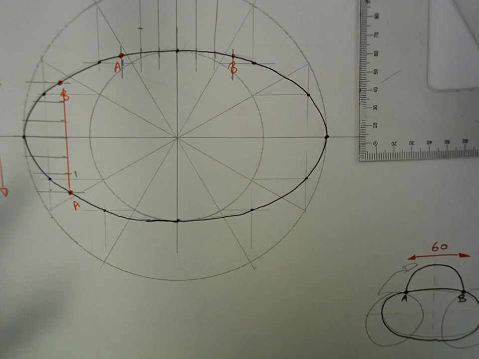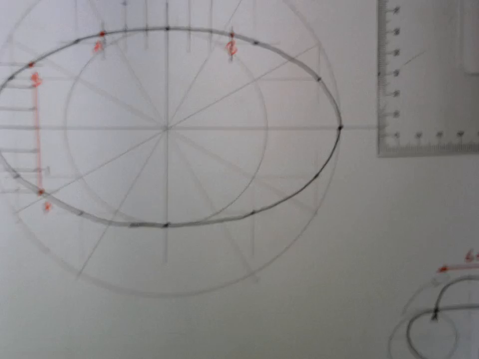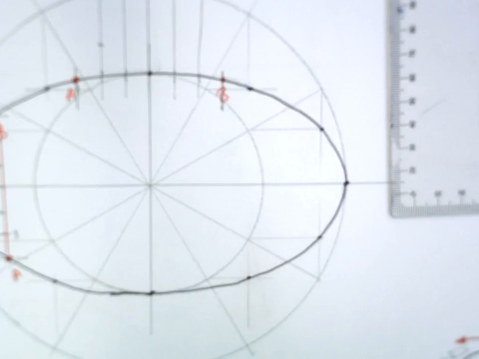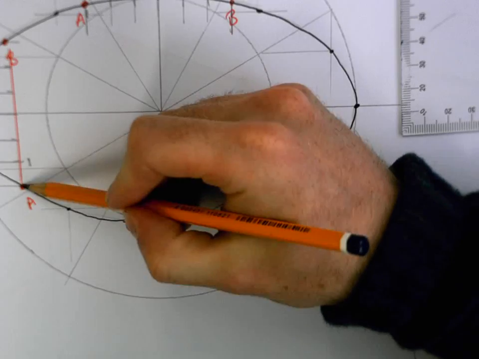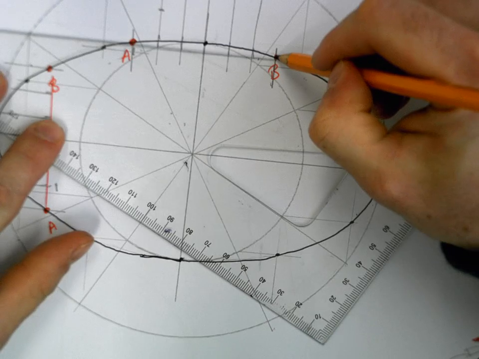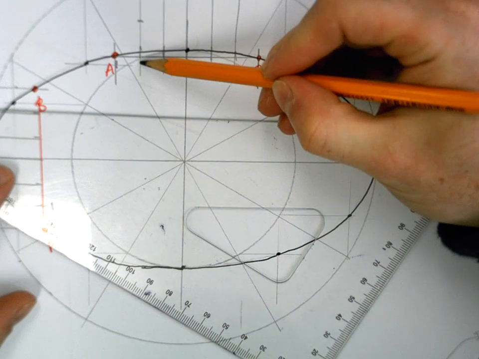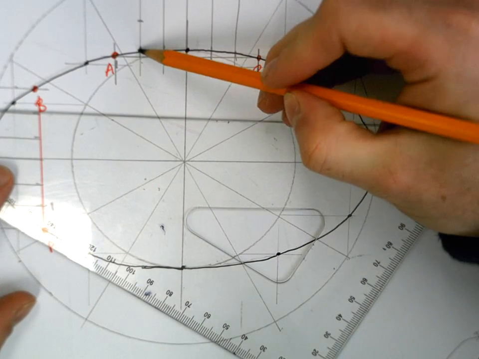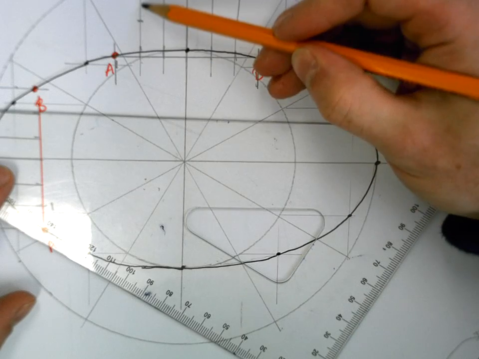Now just be careful, something that you might overlook is where you're actually marking it from. Remember that we joined A to B with a straight line, so we'd have to do that up here as well. And we're marking from that straight line up. We're not marking from the curve, we're marking from the straight line upwards.